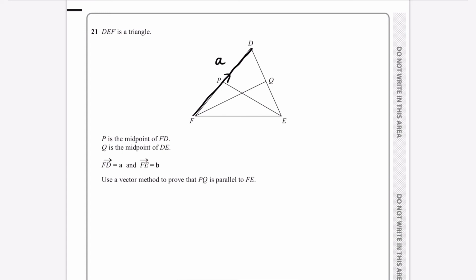But I think that's going to make my diagram get a bit busy, because I'm actually going to say, because this is the midpoint, that this section is the half A, and then this section here is also the half A that we've got. And then from F to E, it is B. So this bit running along the bottom here is B. And it says use a vector method to prove that PQ is parallel to FE. So I'm going to add in a line for PQ, and we're going to try and prove that this PQ is parallel to FE using only vectors. Now it's pretty obvious that they are parallel, but we're going to try and prove it. So the way that you can prove that vectors are parallel is if they are multiples of each other.